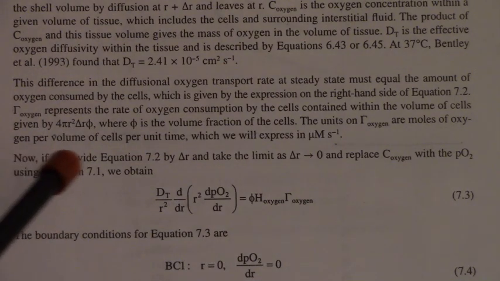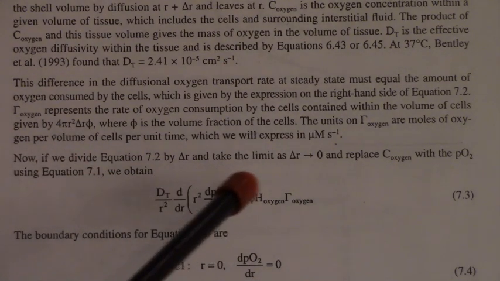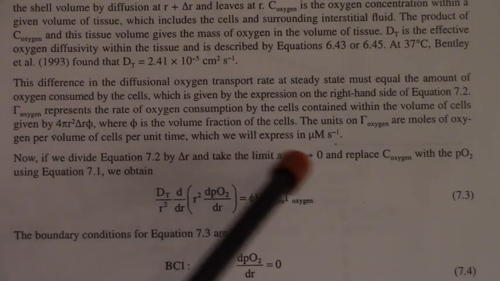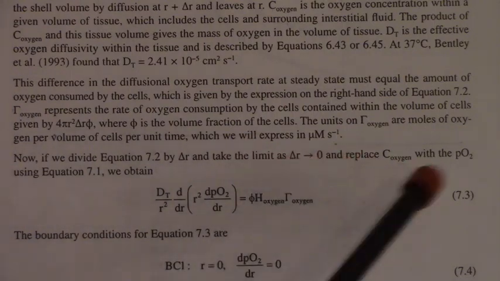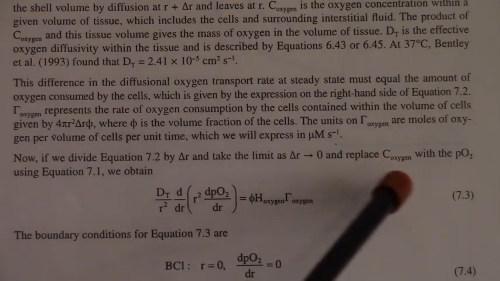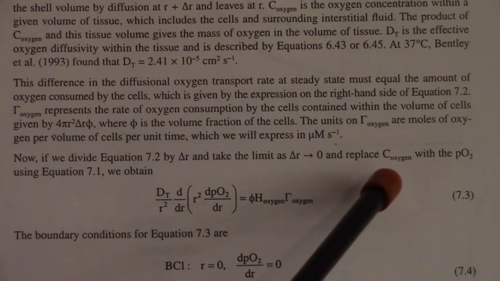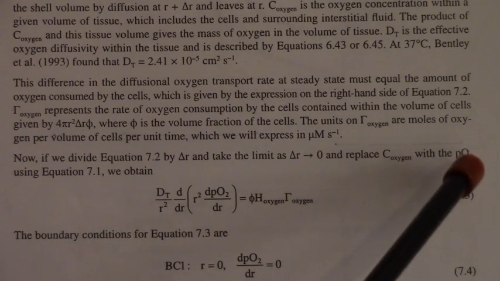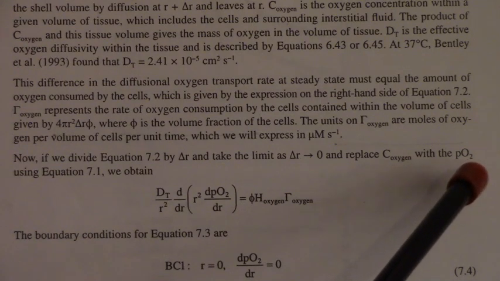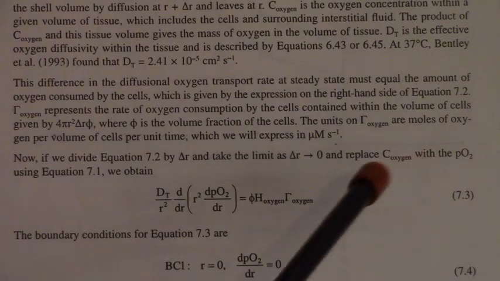Okay, so if we now take equation 7.2, divide by delta R, take the limit as delta R goes to 0, and also this is where we bring in Henry's law and we can replace the dissolved oxygen concentration with the PO2. Remember, the PO2 is equal to Henry's constant times that concentration.